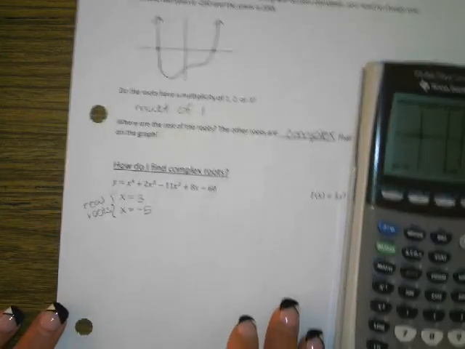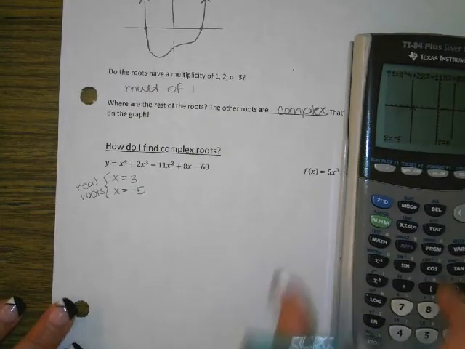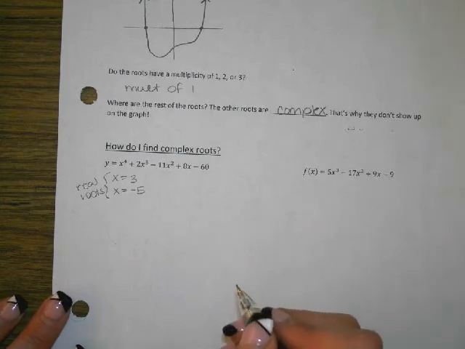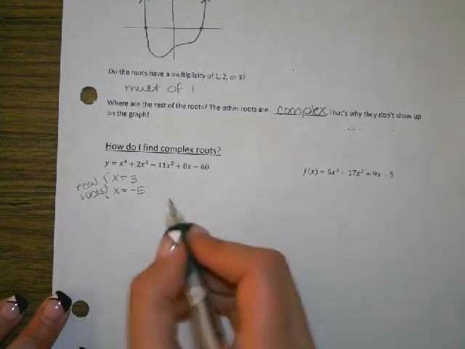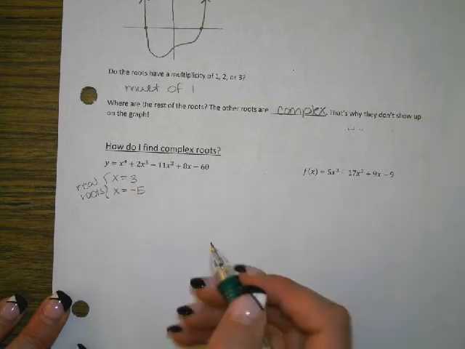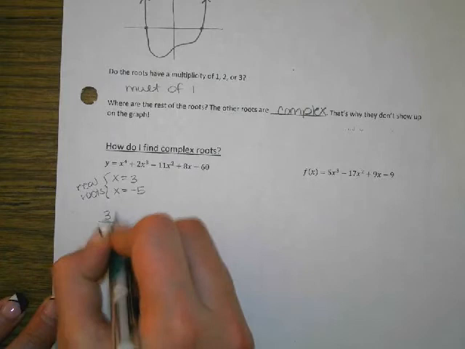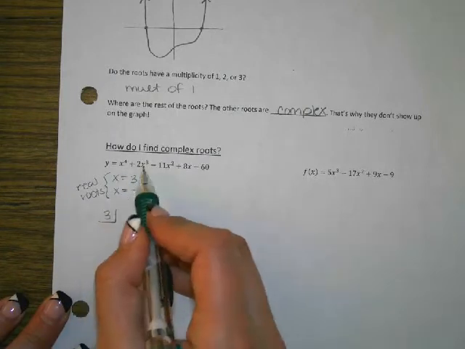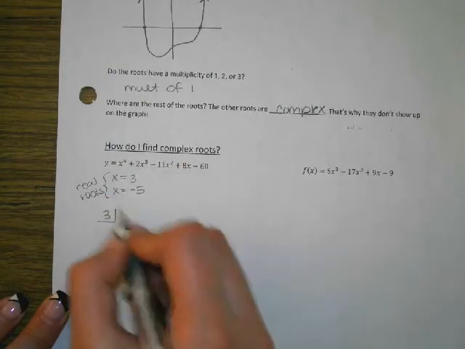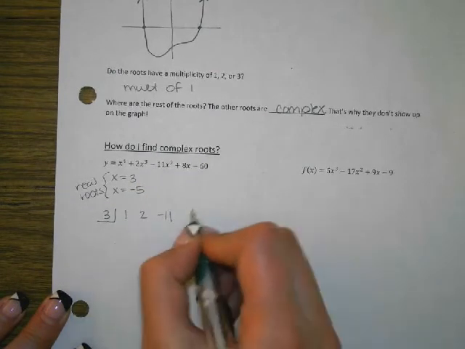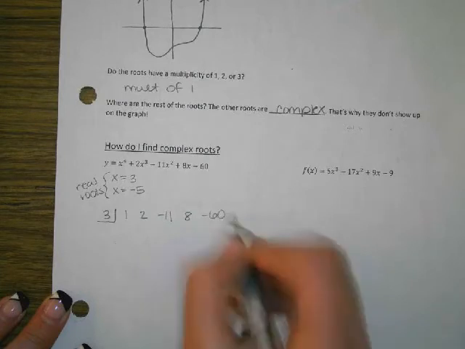And now we're going to do the process to find the complex roots. What we do is synthetic division. All right? So, do you guys want to start with 3 or do you want to start with -5? Start with 3. Okay, so we're going to put 3 in the box, and then we're going to start synthetic division for this problem. So I've got 1, 2, -11, 8, -60.